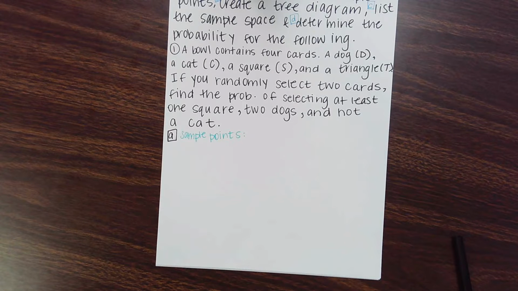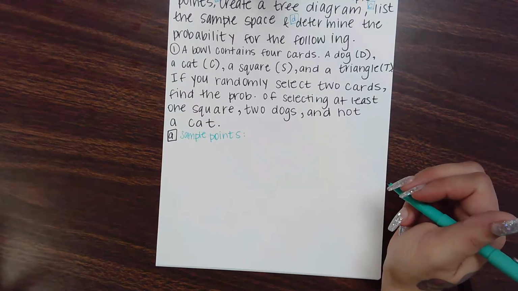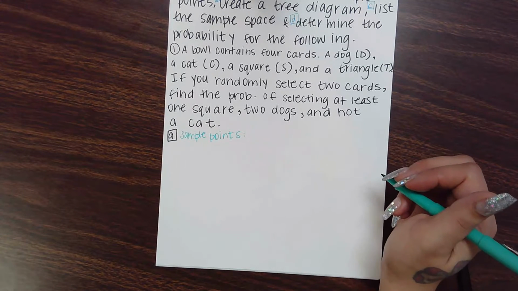Okay, we'll see. This one should be good. It's basically a green. The sample points are found out from doing our fundamental counting principle.